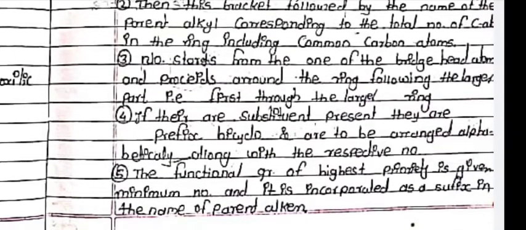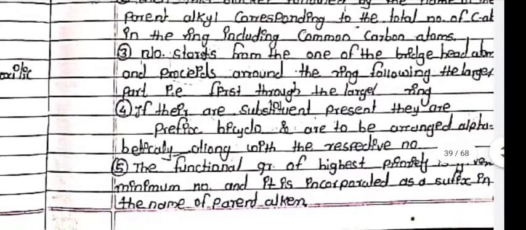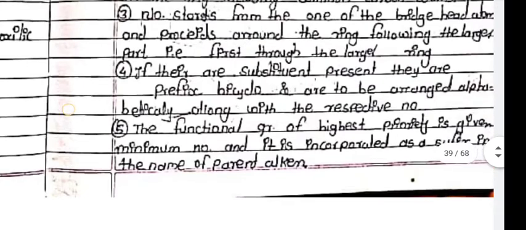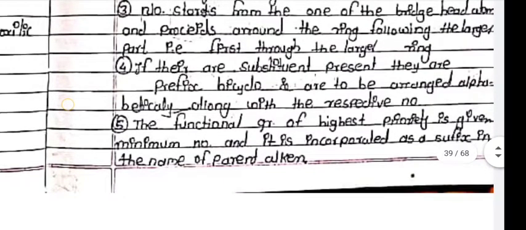The next point is that the numbering starts from one of the bridgehead atoms. This is all about how to write the name. Firstly we write bicyclo, then the bracket. In that bracket we write the numbers in descending order, meaning first big then small, for the number of carbon atoms in the ring, followed by the parent, which is the alkane parent. So the parent alkane is written.